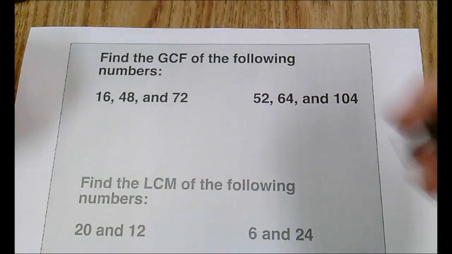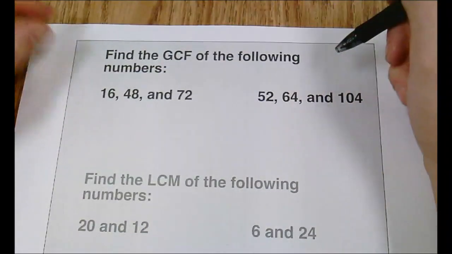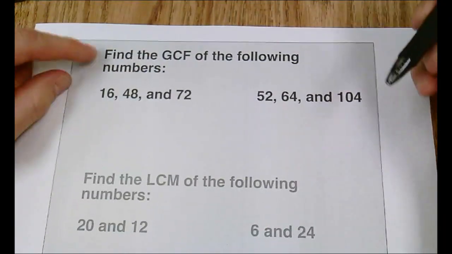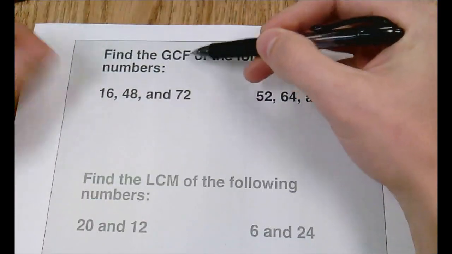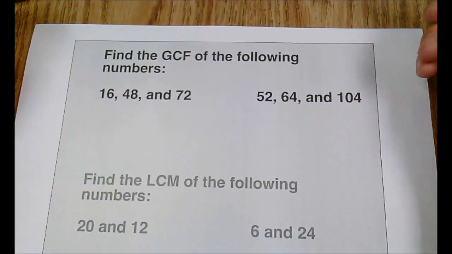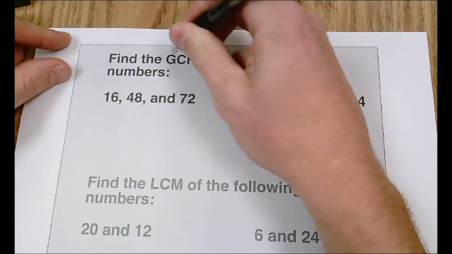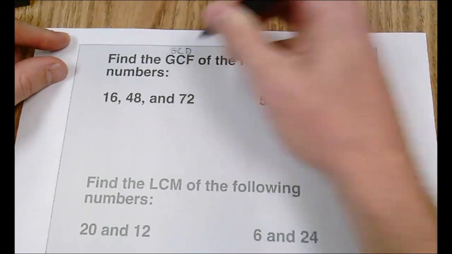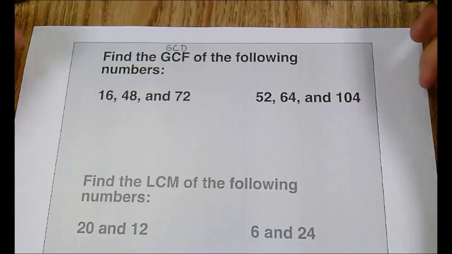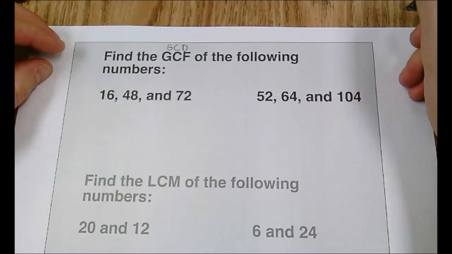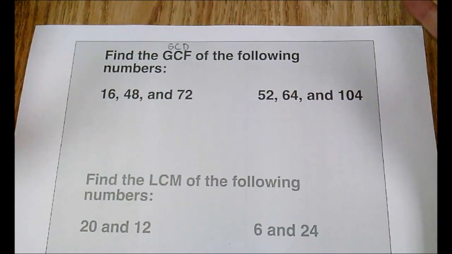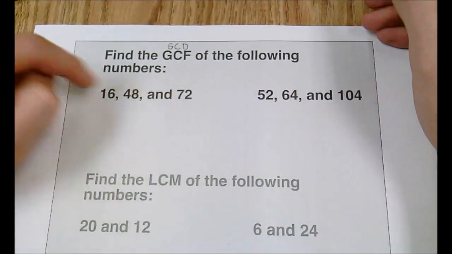For today's mini lesson, what we're going to talk about is finding the GCF of the following numbers. Well, first we need to understand what the GCF represents. It's an acronym for the greatest common factor. In other words, it could also be called the greatest common divisor, the GCD. And really what that means is I'm looking at these three numbers and I'm trying to figure out the biggest number I can divide them all by.